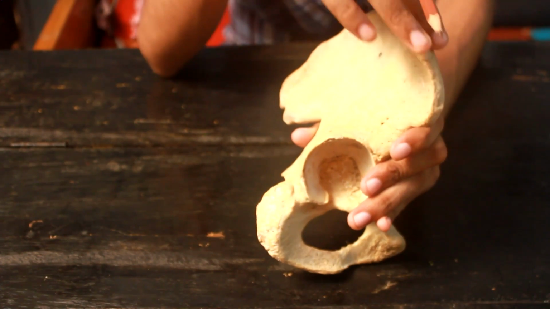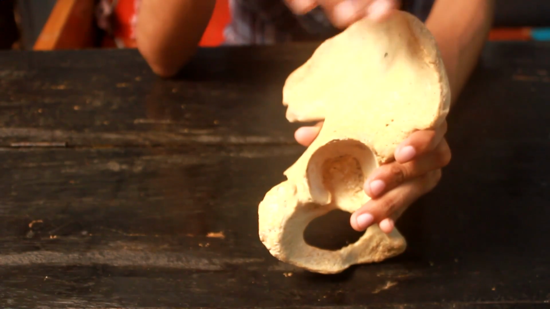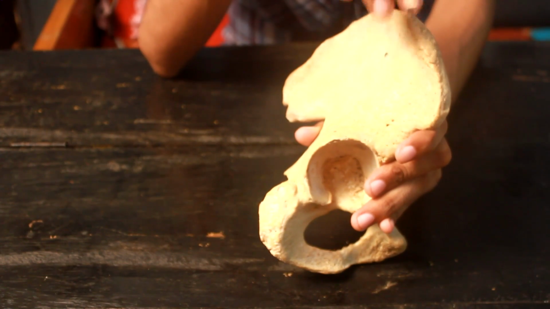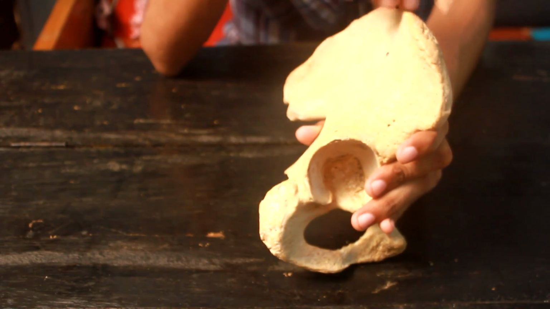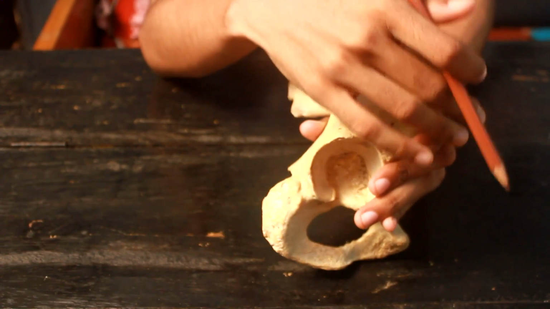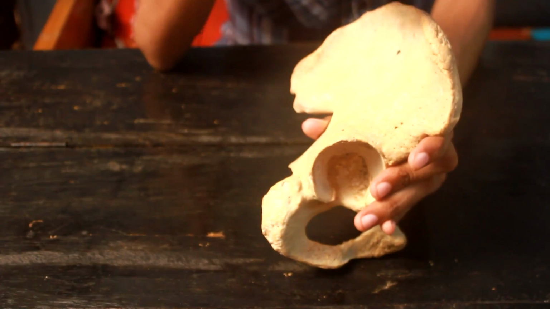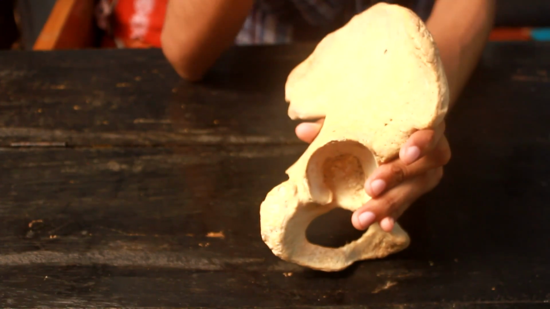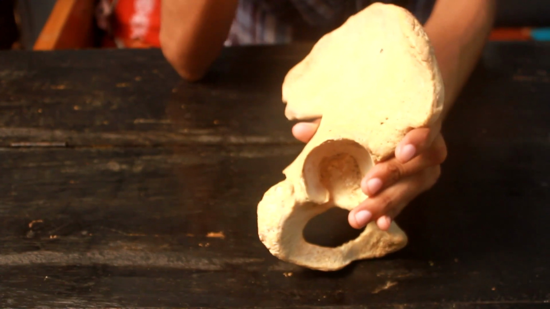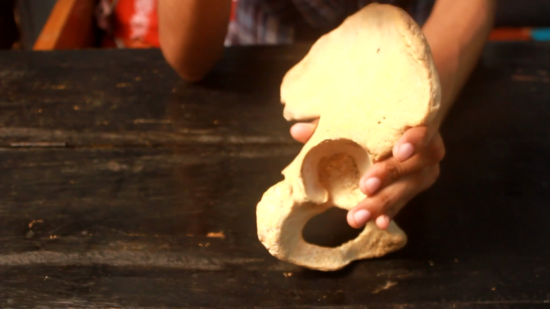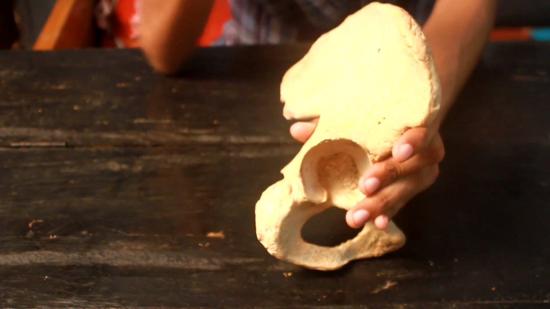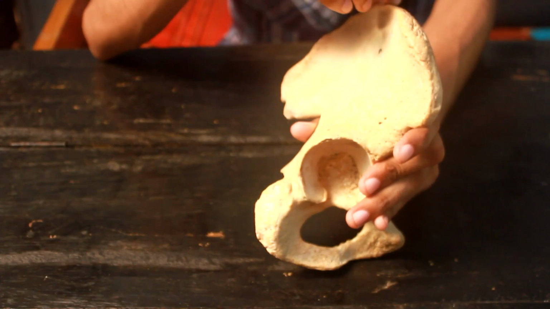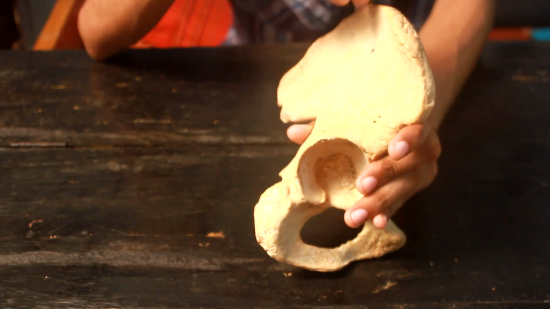The intermediate area of the iliac crest gives attachment to the internal oblique muscle along its whole extent, and the inner lip gives attachment to the transversus abdominis muscle in the anterior 2/3, and posteriorly it gives attachment to the quadratus lumborum muscle.